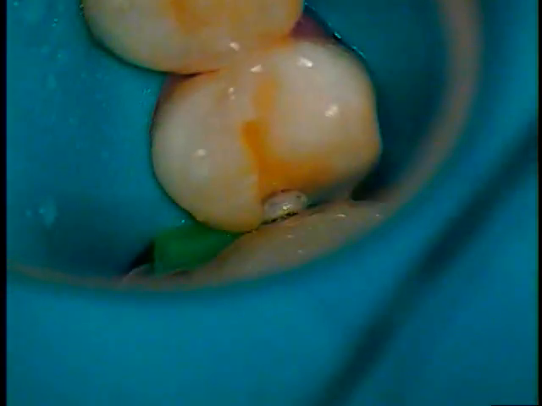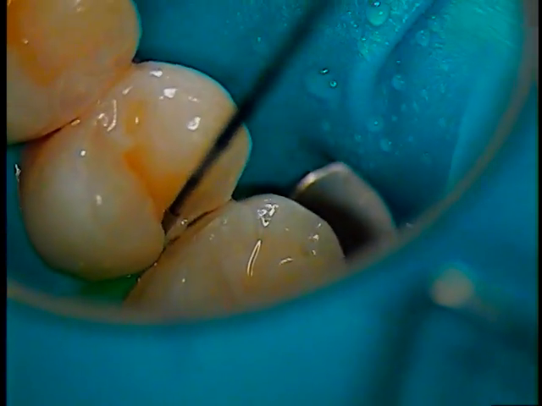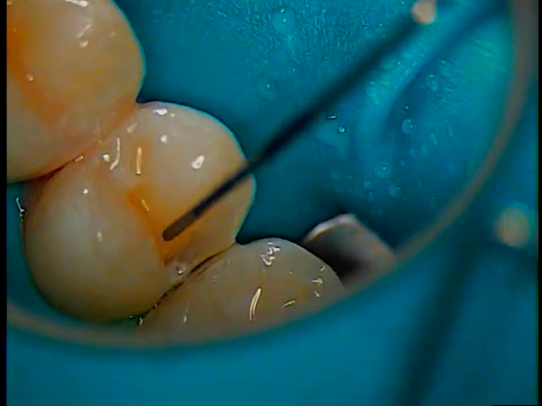Now I'm coming up against the axial wall, and I'm going to develop that a little bit more, and I'm going to trial in a condenser. I'm just going to see how that goes into this area. Now, while we're getting that instrument, I'll take a perio probe and measure the depth. Okay, so we're about 3 millimeters in depth from the pulpal floor.